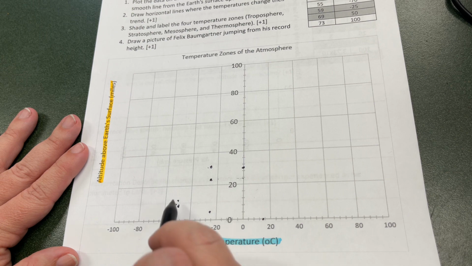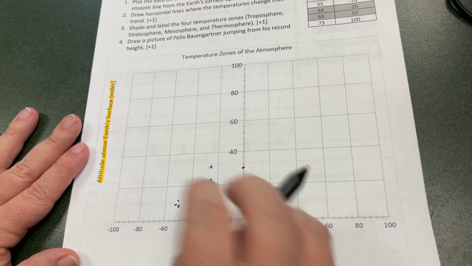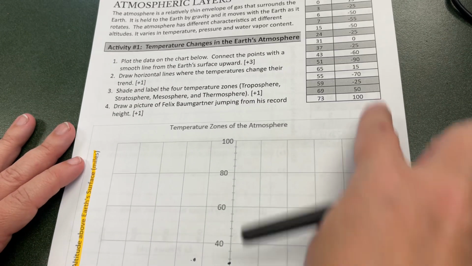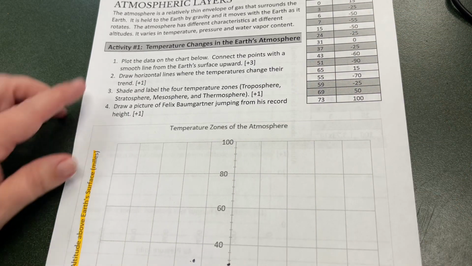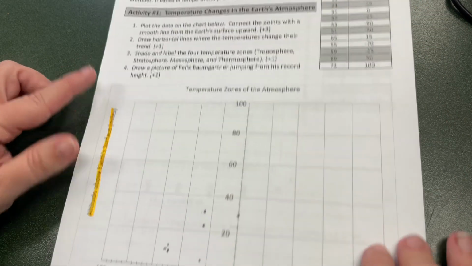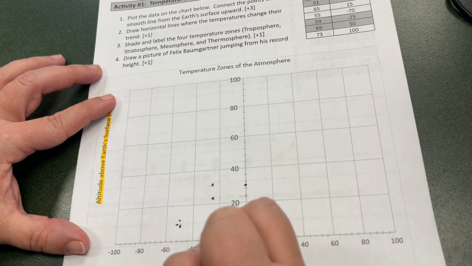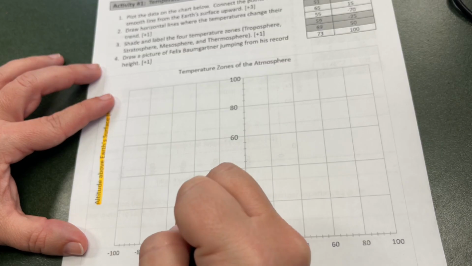So as you see here, you've got some lines going on. So we're going to jump ahead, go ahead and finish plotting the rest of these points here. It says connect the points. Got to do that too. So do your best to have it be a smooth line.